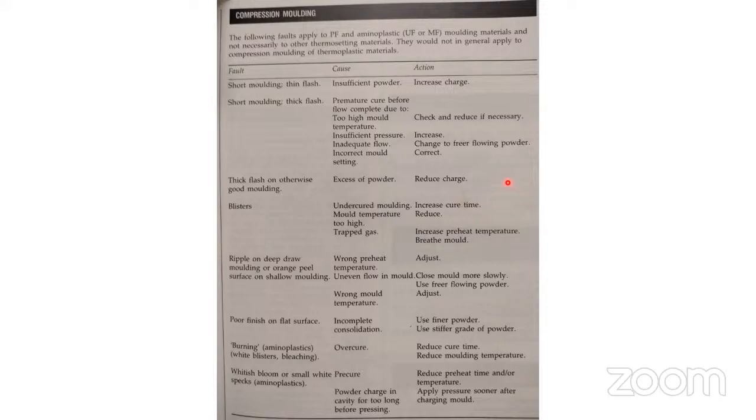What is the time of compression molding for a 3 mm thickness compared to injection molding? The time required is very high. If a 3 mm article is there, it will take more time. If you compare with the injection molding process, the injection molding machine gets the part cooled in a very few seconds.